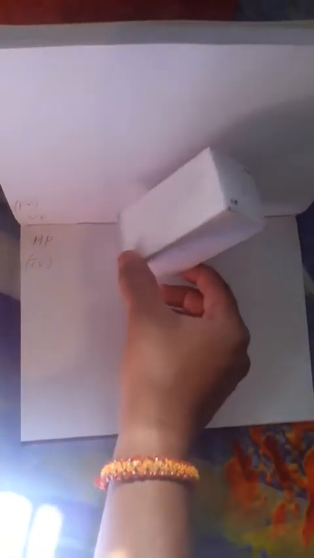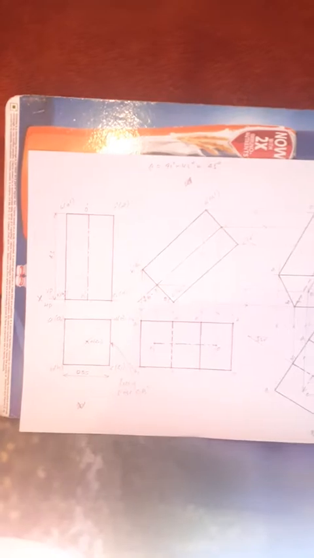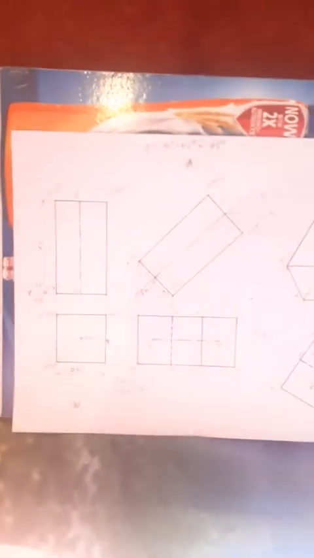Third position: the resting edge is inclined to VP at 30 degrees. The resting edge C1 D1 is the resting edge, right? Now it is perpendicular to VP, and it is inclined how much? 30 degrees. Now it is the third position. This is the third position top view at 30 degrees, and the third position front view, right? This is the concept that we can draw on the plane of sheet paper.